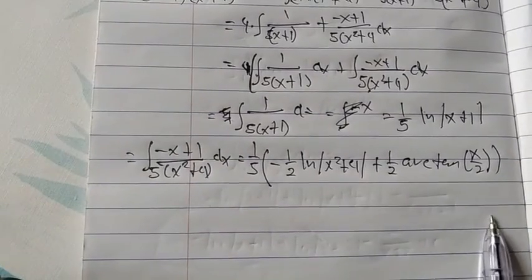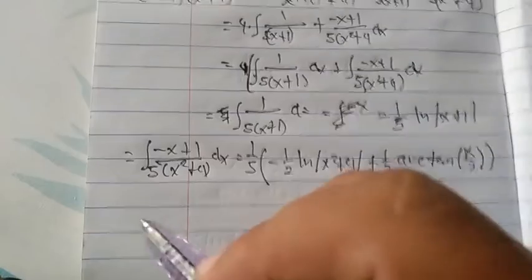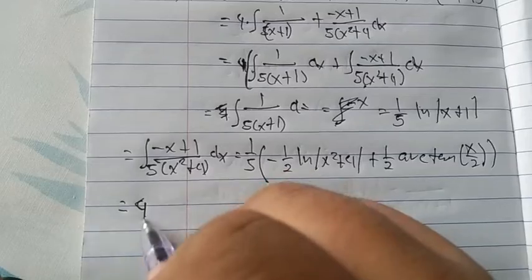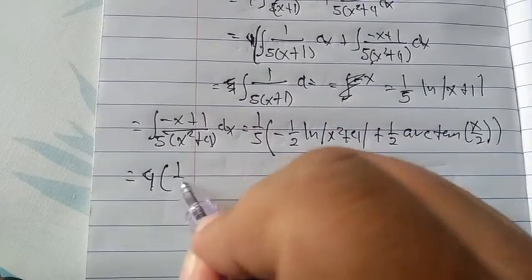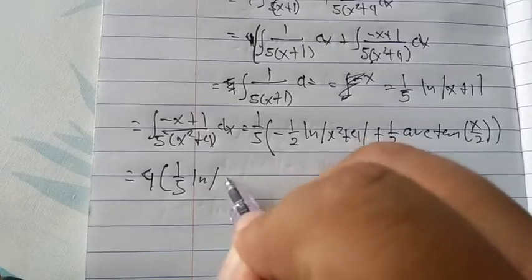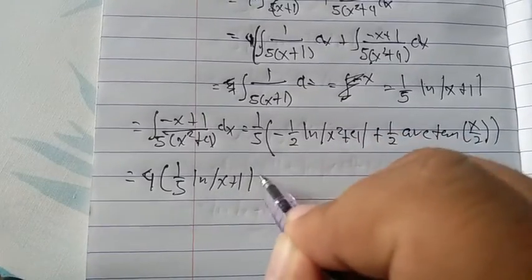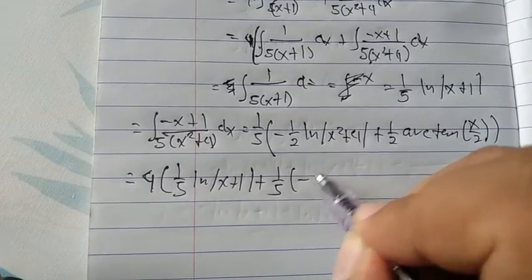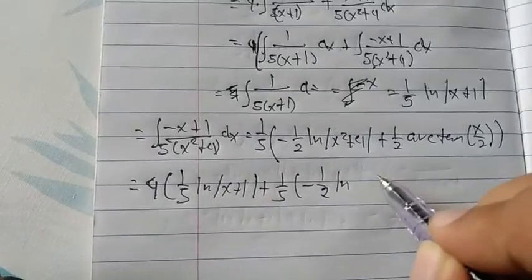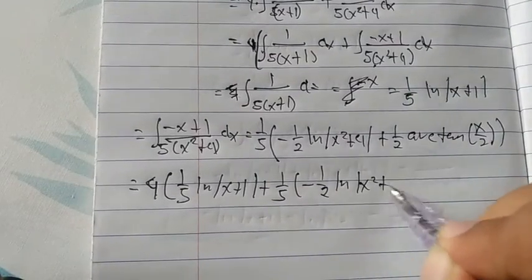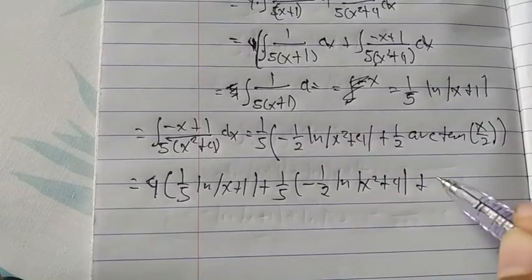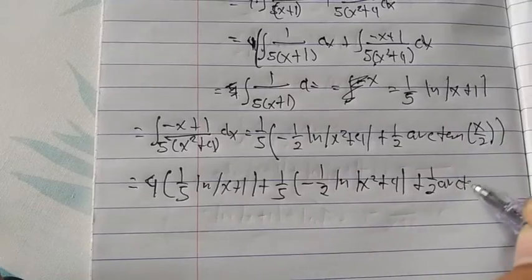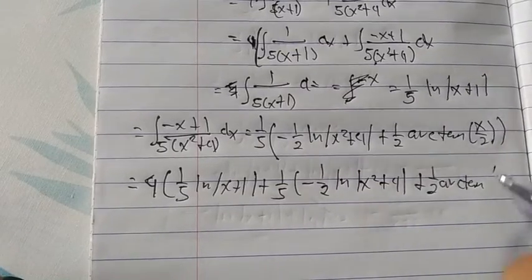Then we're going to simplify this by doing this. This will be 4 times, close parenthesis, 1/5 ln absolute value of x plus 1, plus 1/5 times negative 1/2 ln of x squared plus 4, plus 1/2 arc tan of x over 2.